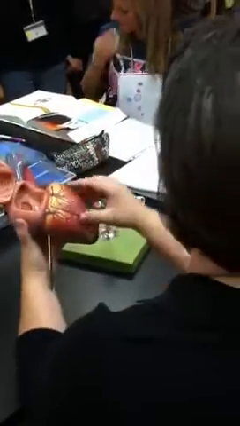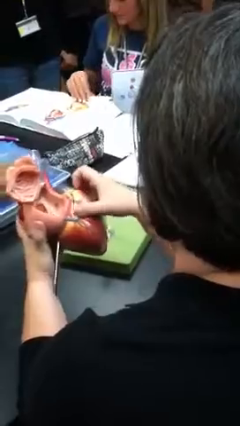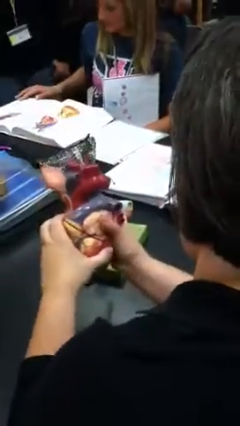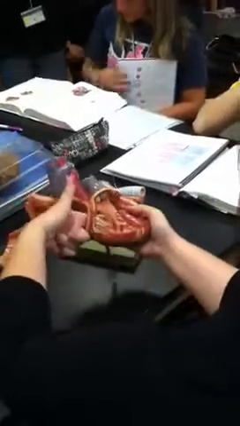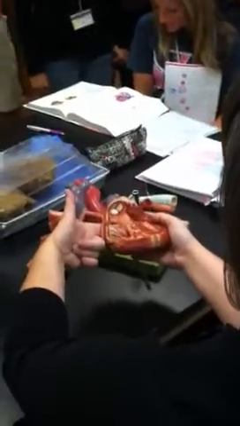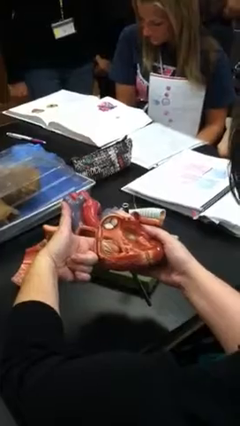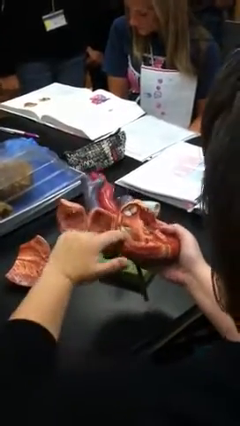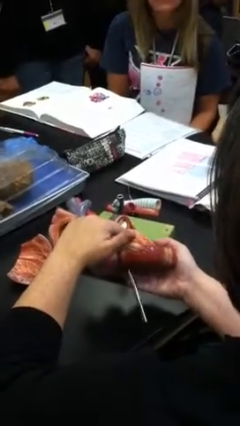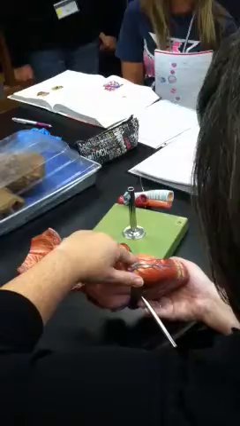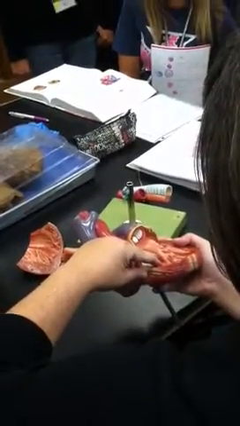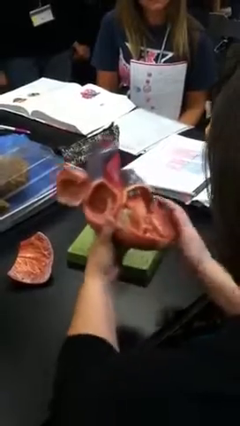So I'm going to open up the right ventricle. Okay? I've got my finger running through the tricuspid valve. There's your chordae tendineae, the strings. They are attached to papillary muscles. Okay? And those muscles control the opening and closing of those valves.